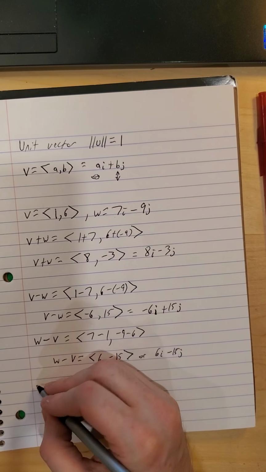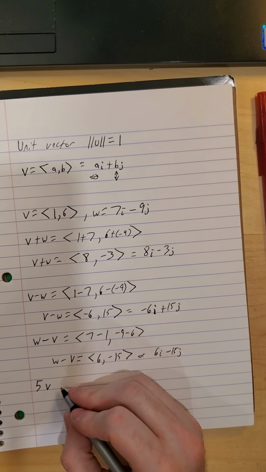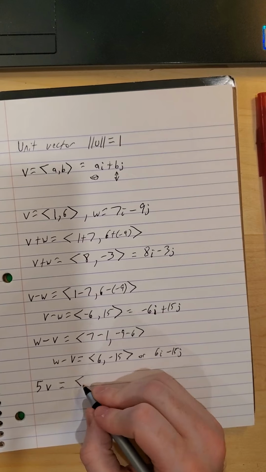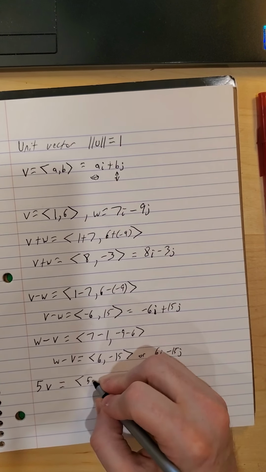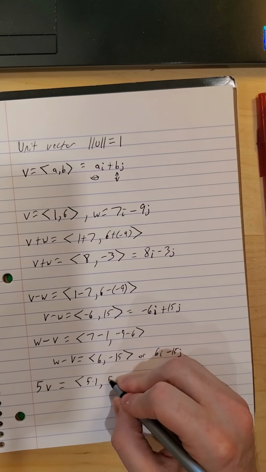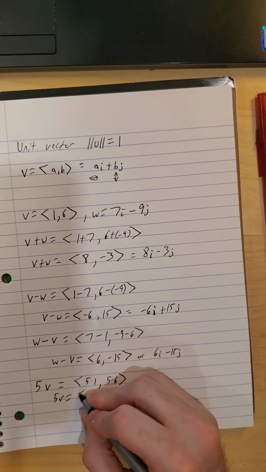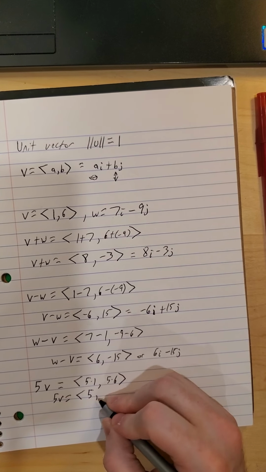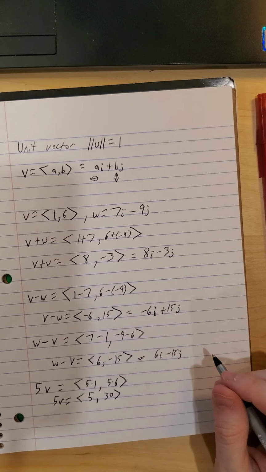Let's see, what else can we do? Scalar multiples, we'll do 5V. On that, each piece, we just multiply by the 5. So 5 by 1, comma, 5 by 6. So 5V would be a vector, same direction, but that goes 5 to the right and 30 up from the starting point.